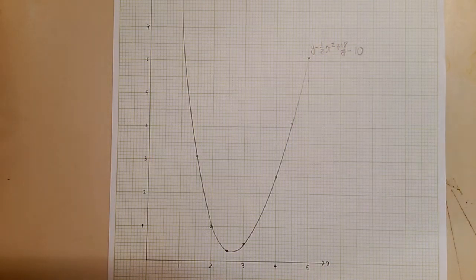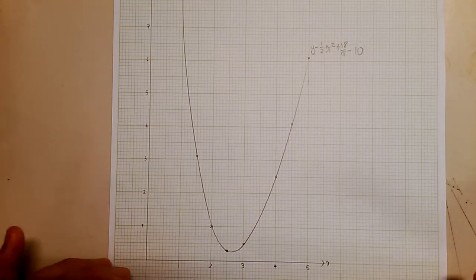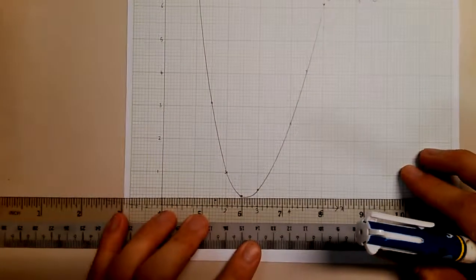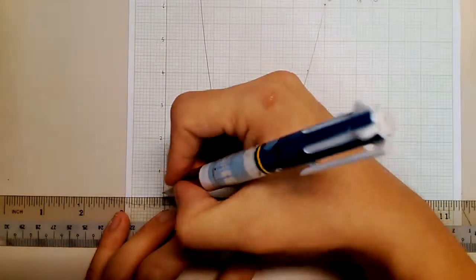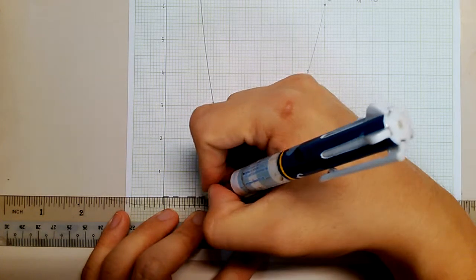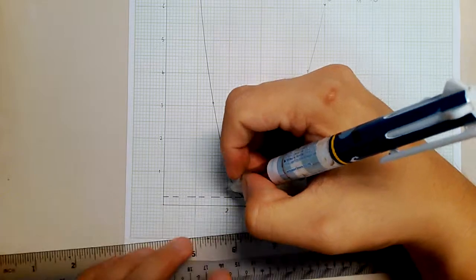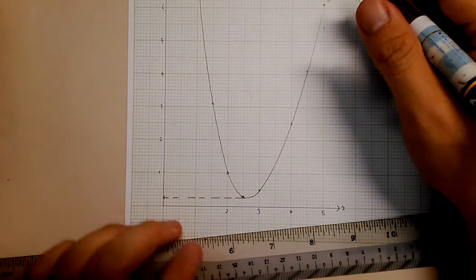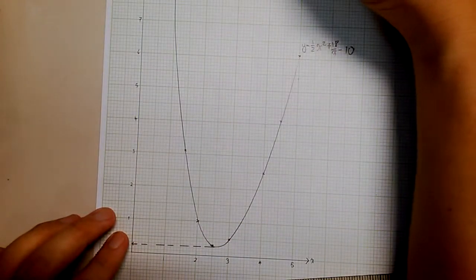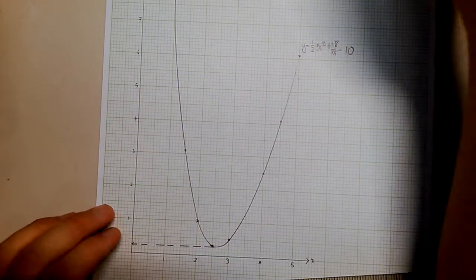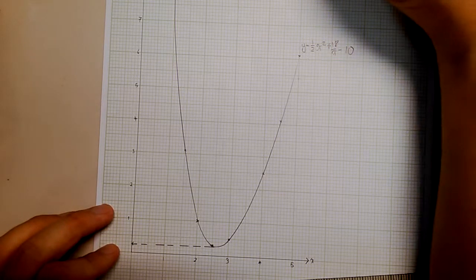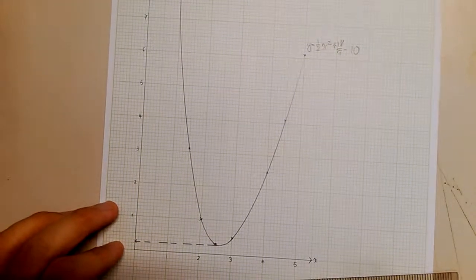Part C, 1. Use your graph to find the least value. The least value would occur down here. If you look at the graph, the least value is down here. So if we just draw a dotted line, and you read correct to half a square, the least value for C part 1 is 0.25, correct to half a square.